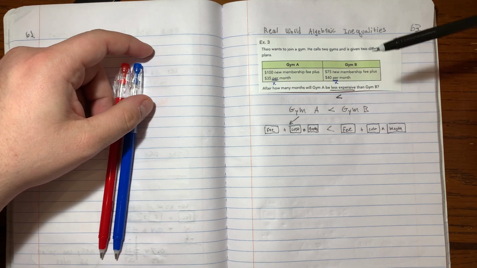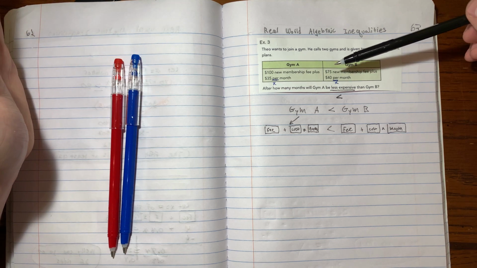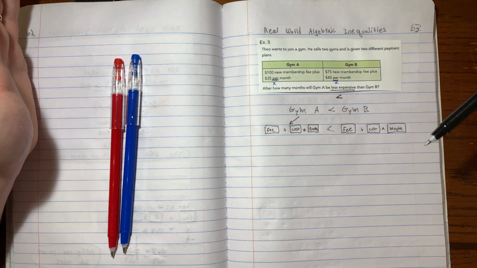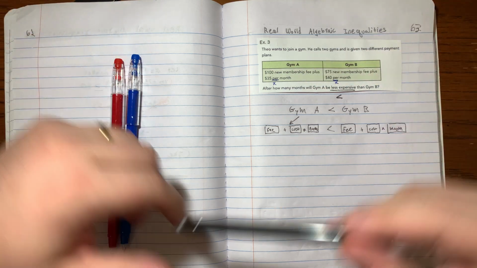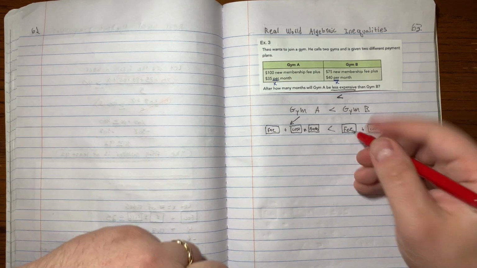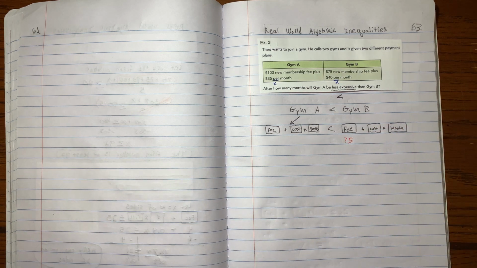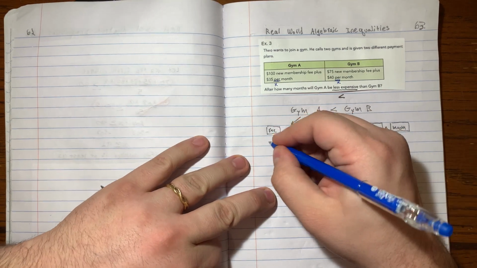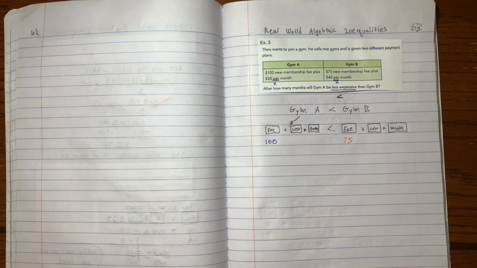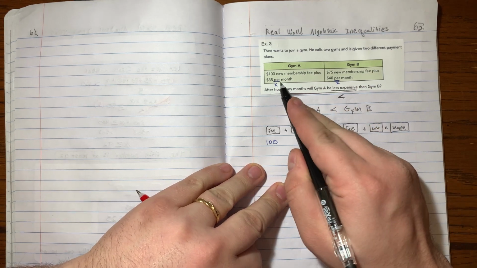So while up front it looks like Gym B, right, $75 is less than $100, that's a great deal, because Gym B's fee is $75, and Gym A is $100. But per month it changes. Gym A per month is only $35.